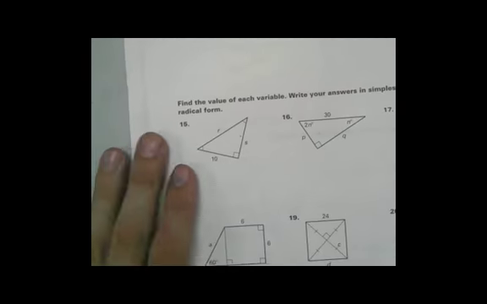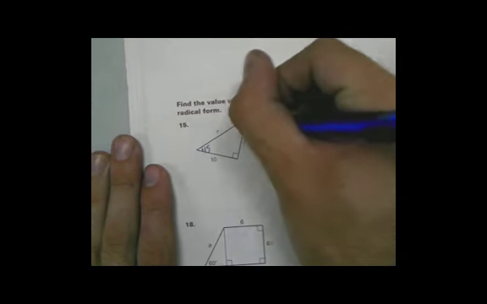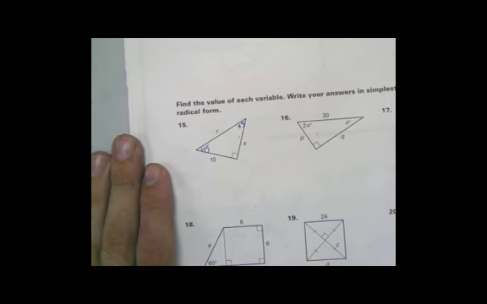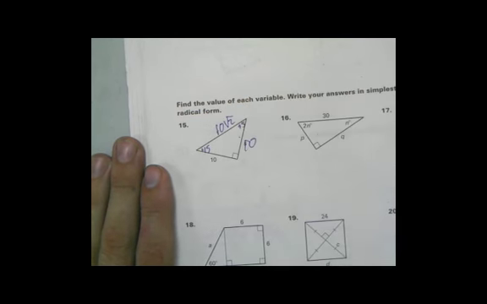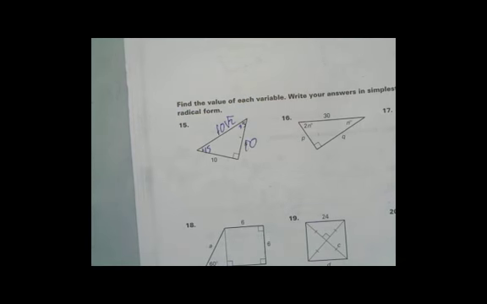All right, and then these ones, simple. You think that this is going to be 45, this is going to be 45, therefore this is 10, and this is 10 square root 2. And that's it for 30, 60, 90s.